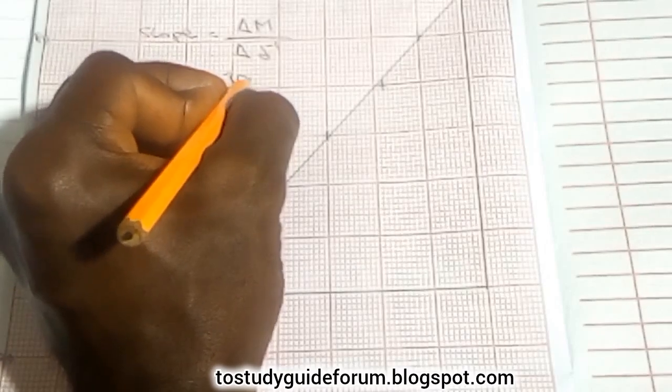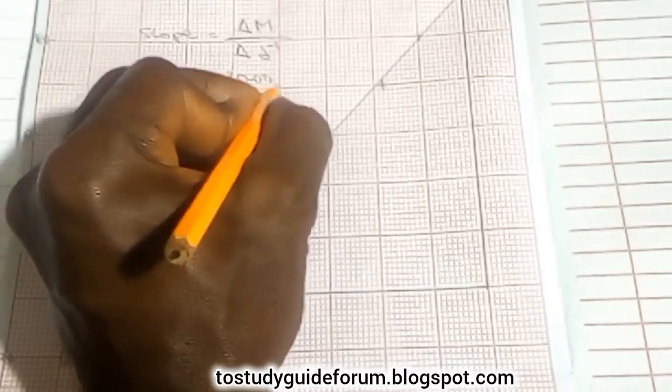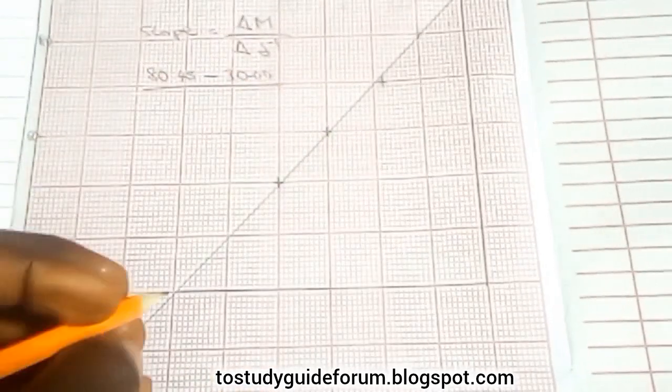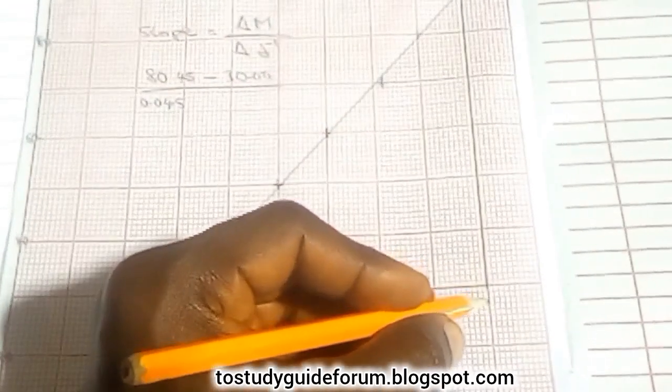That means minus 30.00 all over. We'll come here. The highest point here is, I think, 0.045. We have 0.045.